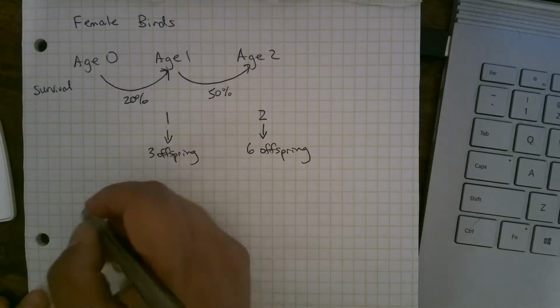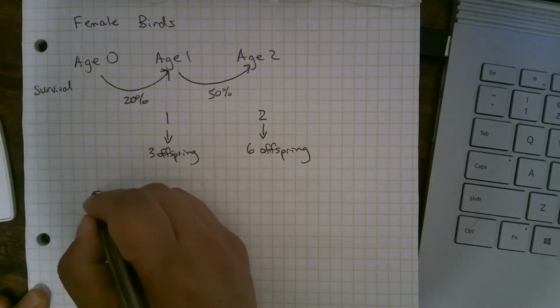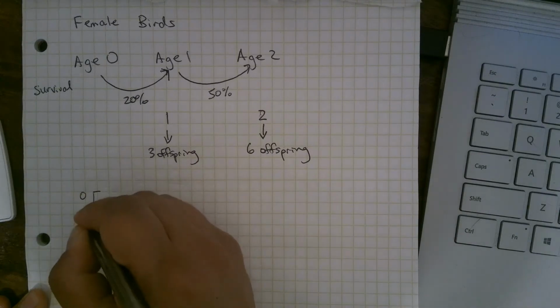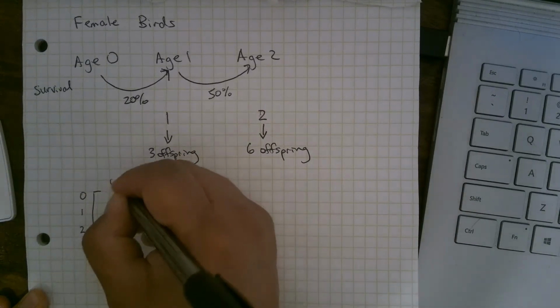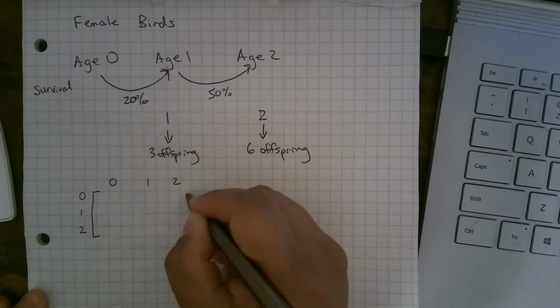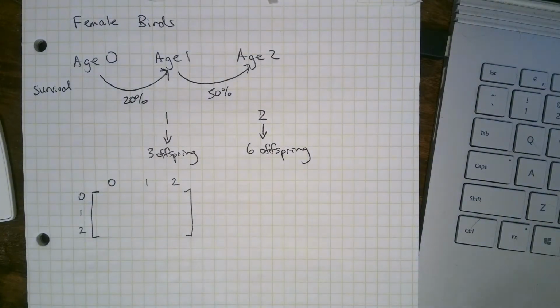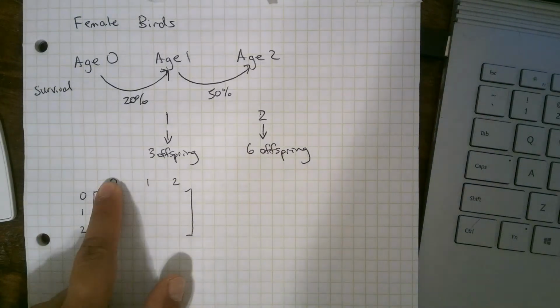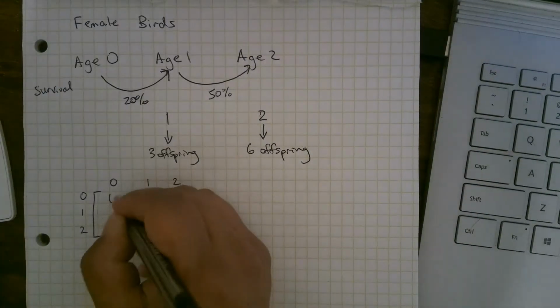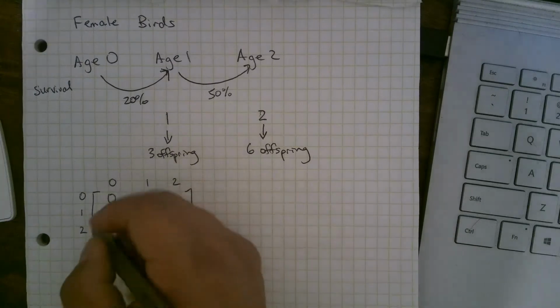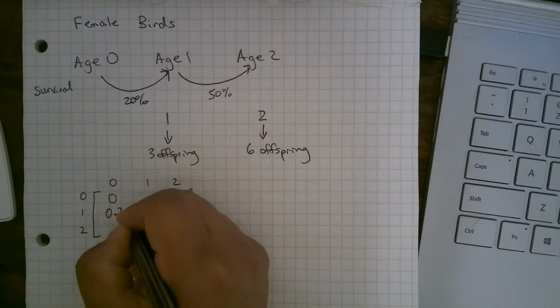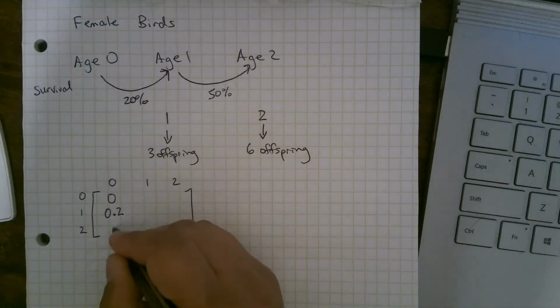We can make a matrix for this. We put age 0, age 1, age 2 birds, age 0, age 1, age 2 birds, and it's kind of like a transition matrix for a Markov chain. So, if you're age 0, you can't still be age 0. You have a 20% chance, or 0.2 probability, of being age 1. You can't skip to age 2.